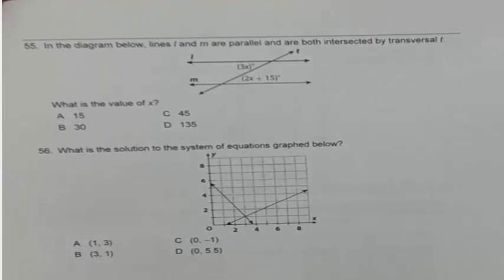55. In the diagram below, lines L and M are parallel and are both intersected by transversal T. What is the value of x? A, 15, B, 30, C, 45, D, 135.